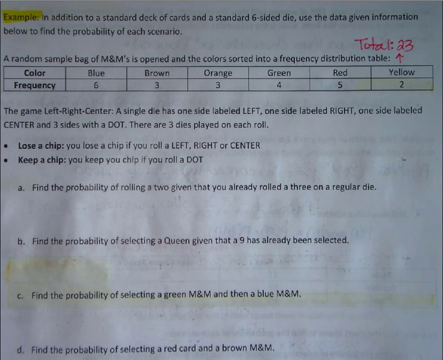For the following examples, we're going to use a standard deck of cards as well as a six-sided die. We're also going to use a random sample bag of M&Ms, which was sorted into this frequency distribution table by color. I've also spent some time and added up the total number of M&Ms in this bag, since we're going to need that later on. The total number is 23.